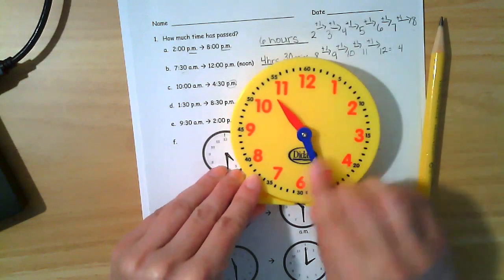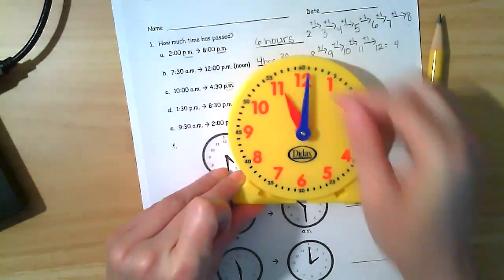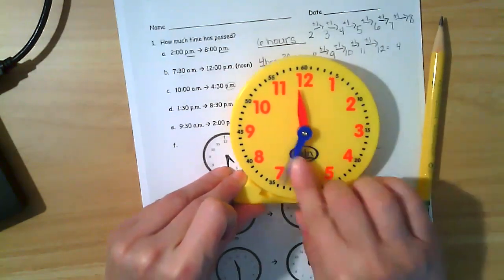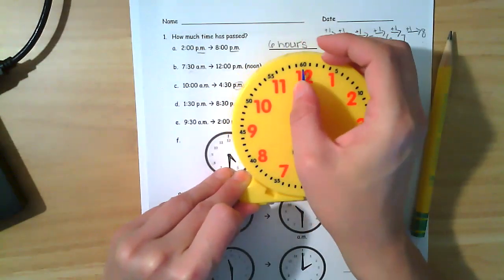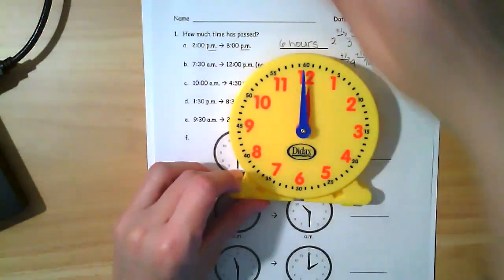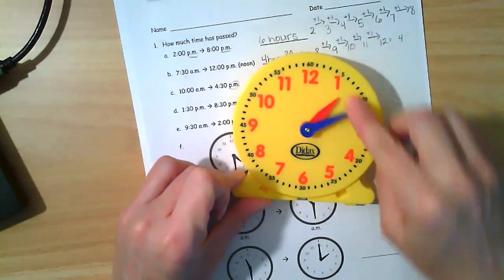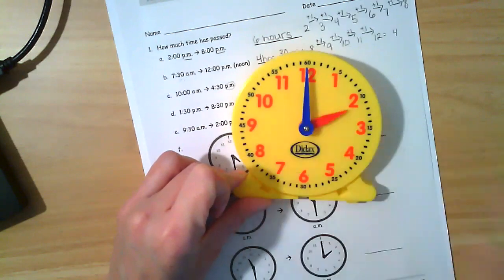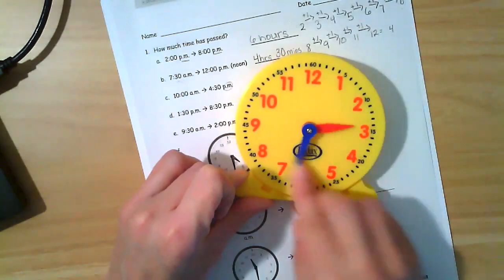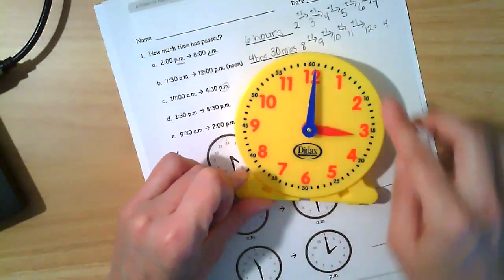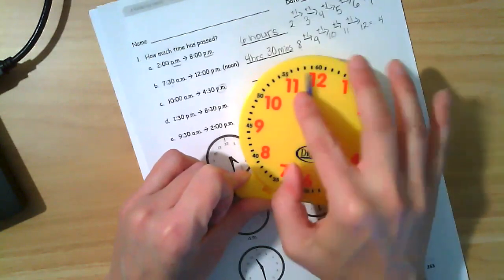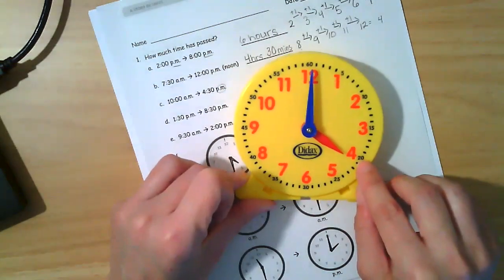So we have 1 hour, 2 hours, 3 hours, 4 hours, 5 hours, 6 hours, but are we done yet?